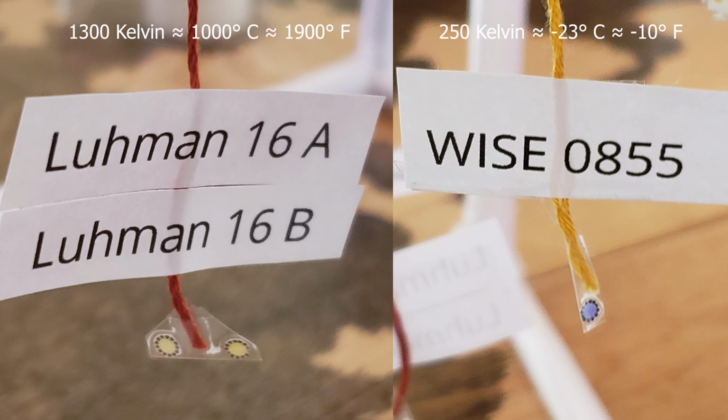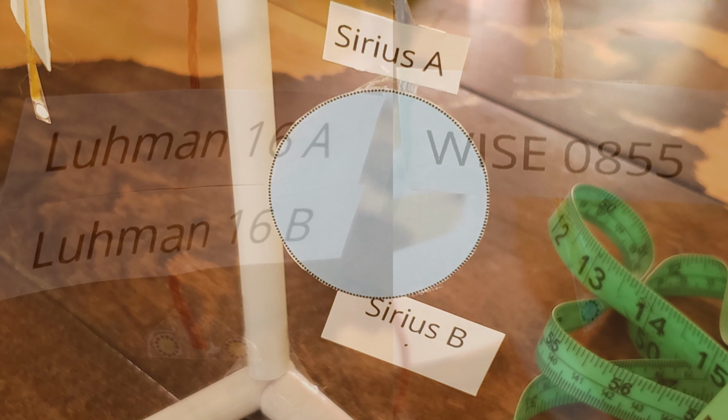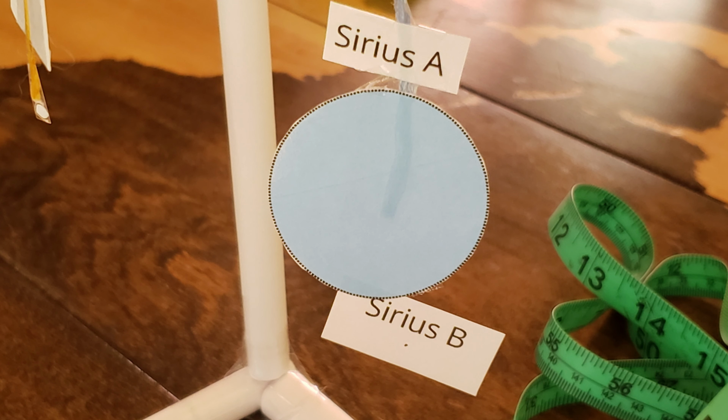You definitely can't see brown dwarfs without special equipment, but you have almost certainly seen Sirius, since it is the brightest star in the night sky. Sirius A is an F-type star, about twice as massive as the Sun, and burning at about 10,000 Kelvin. The Sirius system is relatively young compared to our Sun, at about 250 million years old. In our scale model, Sirius B is extremely tiny. It is a white dwarf star, about the same size as Earth, but just as massive as the Sun.